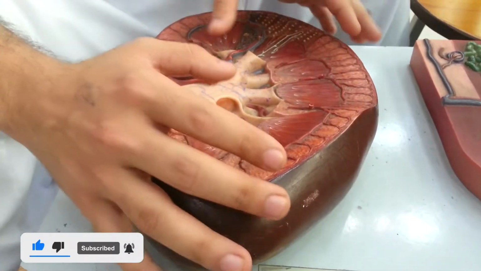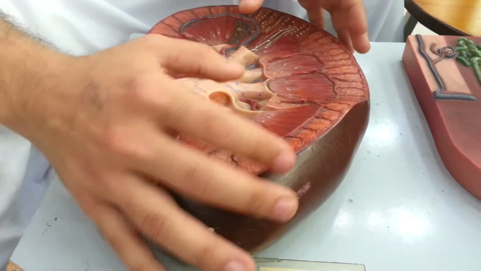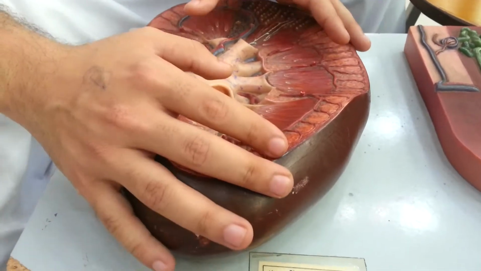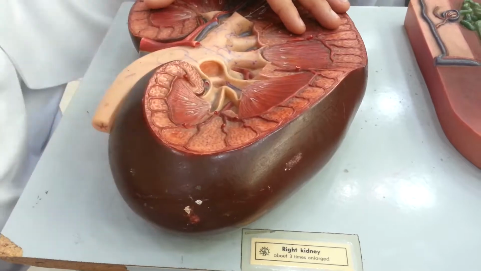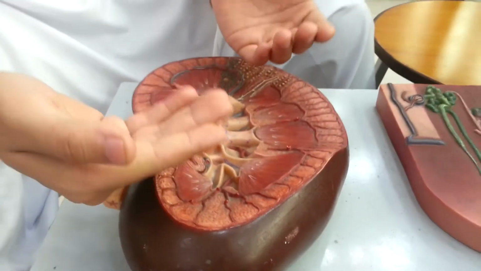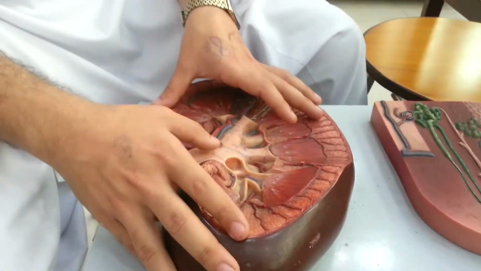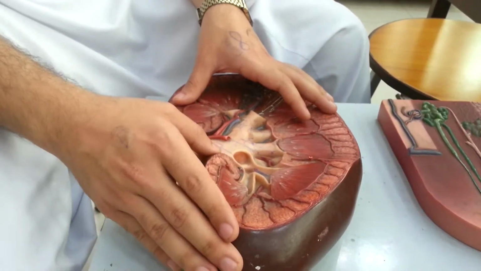The kidneys are attached to the posterior abdominal wall by their respective coverings, the exterior coverings. These kidneys are attached on the posterior abdominal wall on the respective side, behind the peritoneum. So these are retroperitoneal organs.